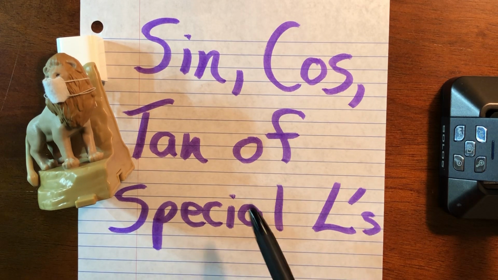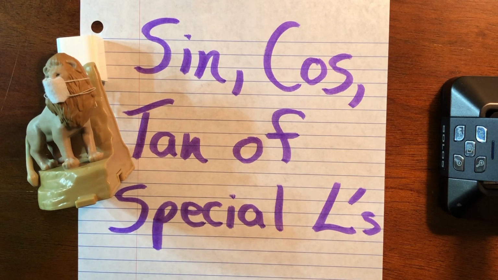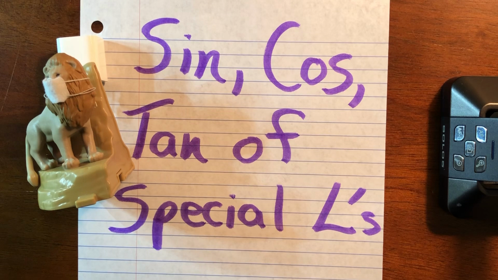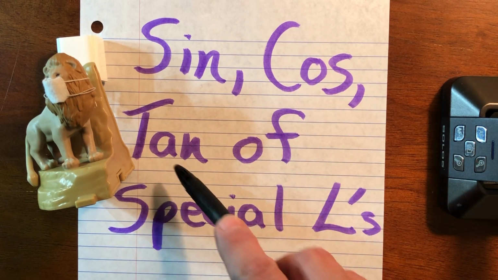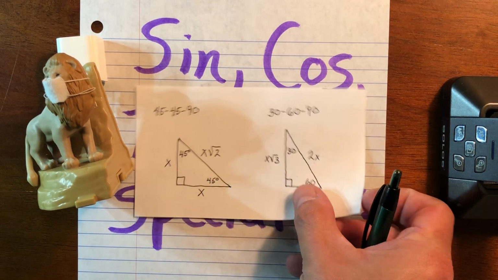Yesterday we talked a little bit about the sine, cosine, and tangent ratios on right triangles. We talked about how sine is opposite over hypotenuse, cosine is adjacent over hypotenuse, and tangent is opposite over adjacent. Today we're going to look at the sine, cosine, and tangent of some of those special angles that we talked about the other day.